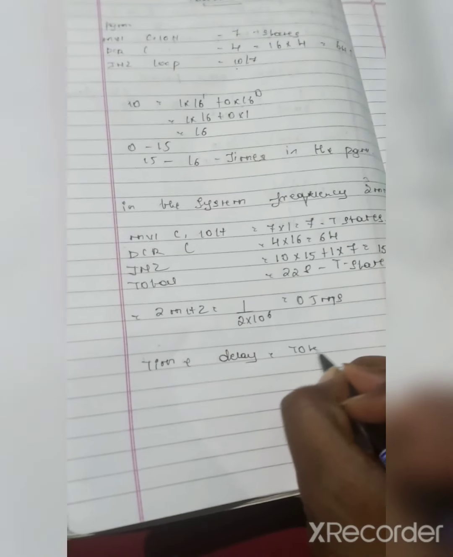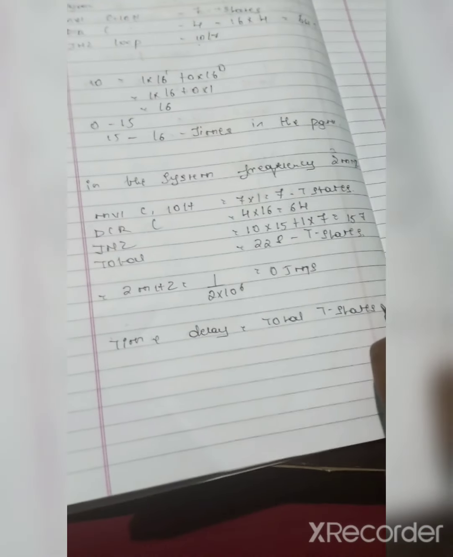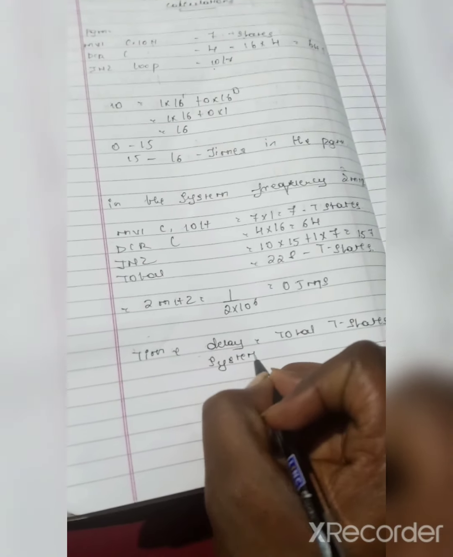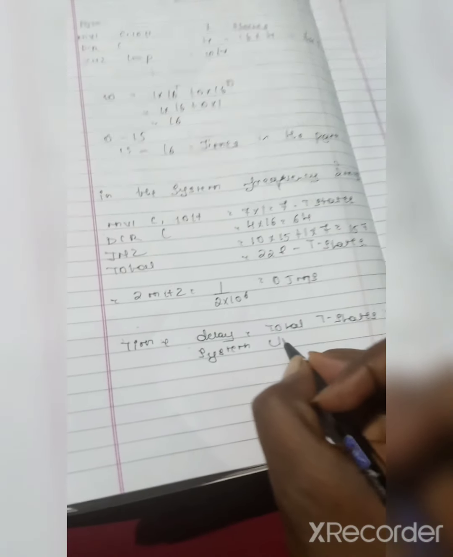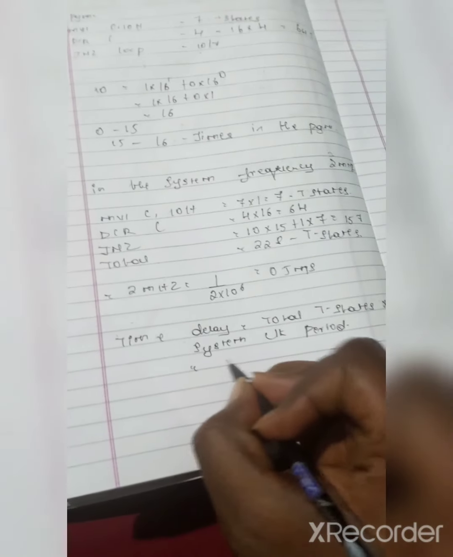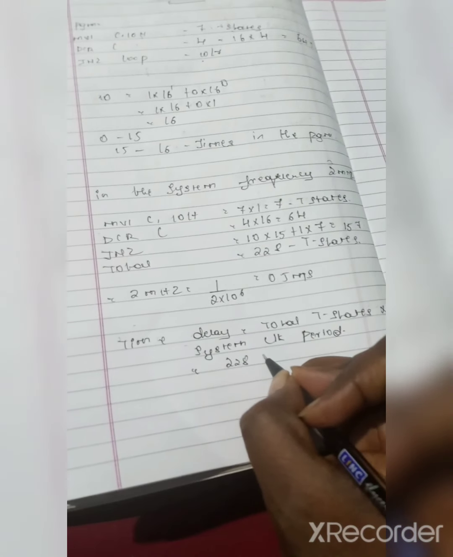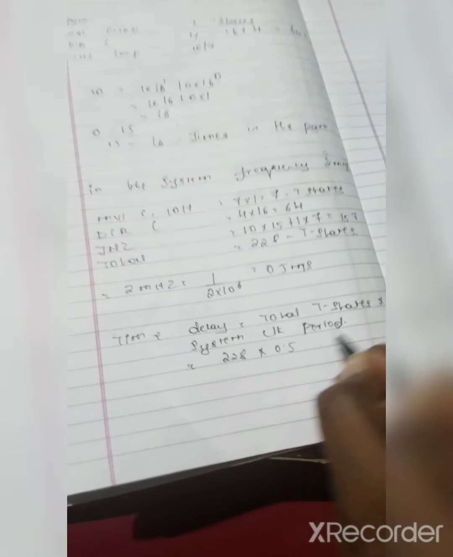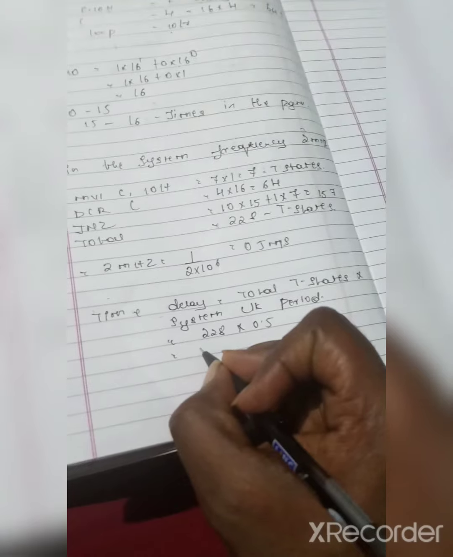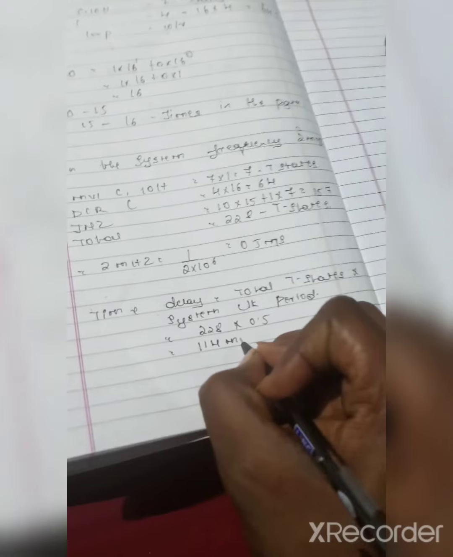The formula is total T states into system clock period. We got T states as 228, and the system clock period is 0.5. So we will get 114 microseconds as the time delay.